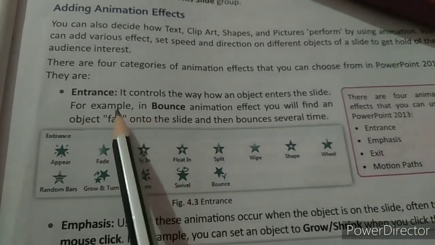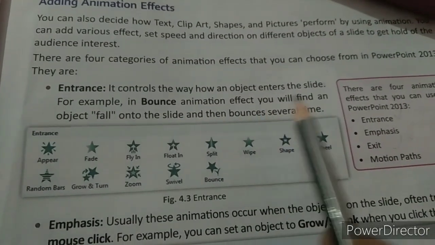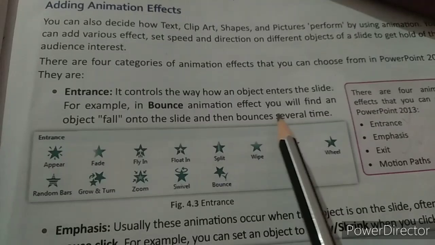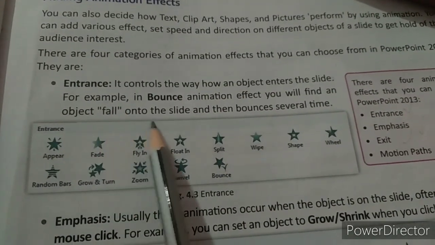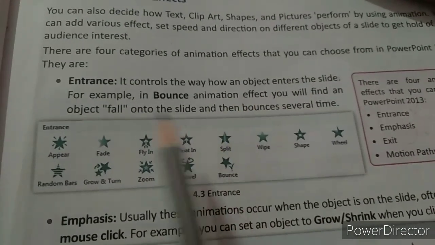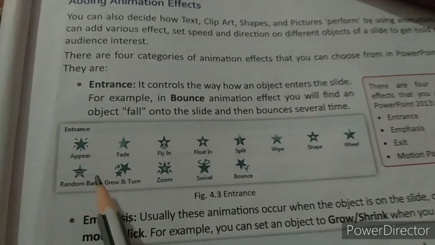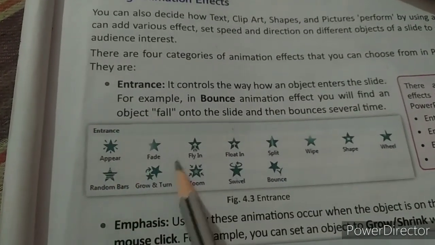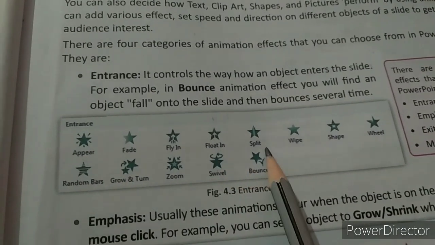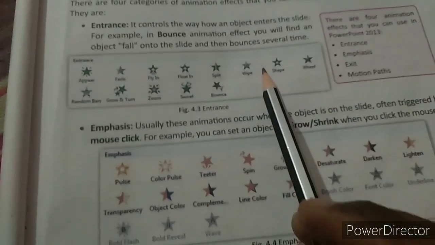Okay, now entrance controls the way an object enters the slide. For example, with the bounce animation effect you will find an object fall onto the slide and then bounce several times. Here there are many effects which are already present. You can see here: appear, fade, fly in, float, split, wipe. There are many types of effects you can use, right?